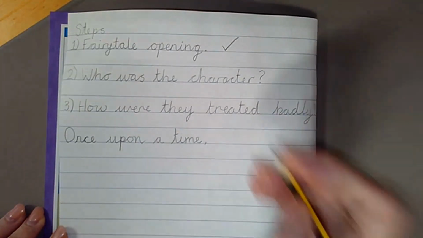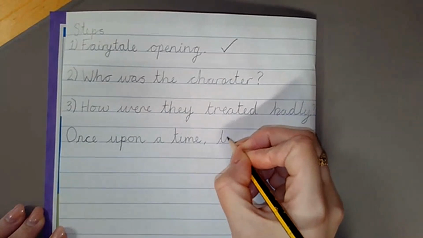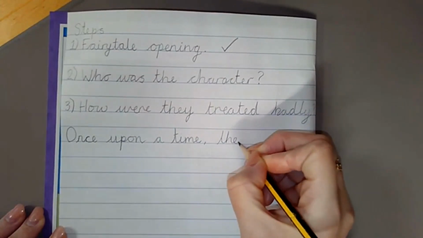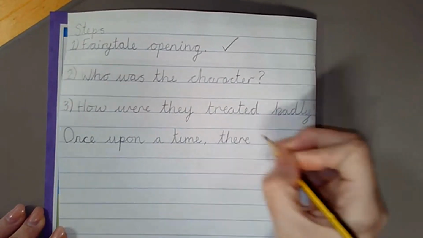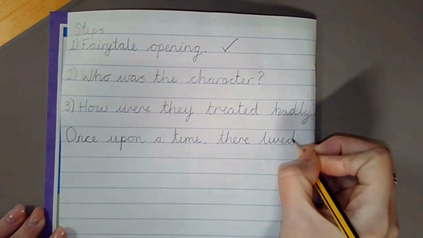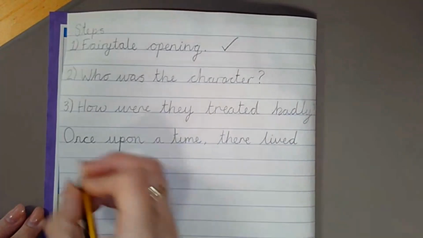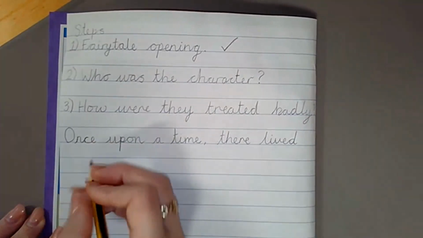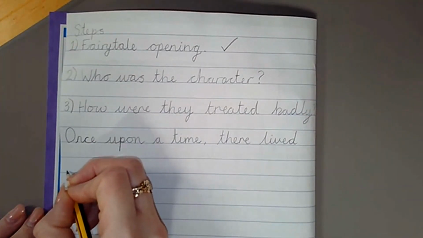Once upon a time, there lived, nice tall letters. I'm going to leave a line between each line of handwriting.